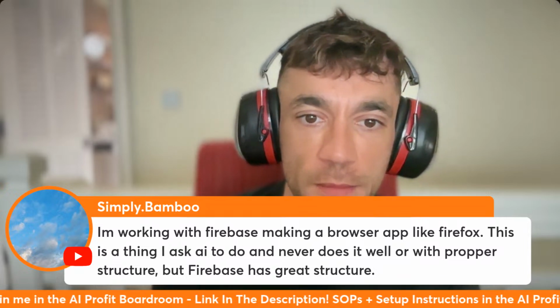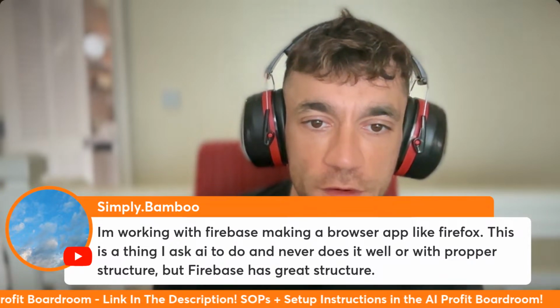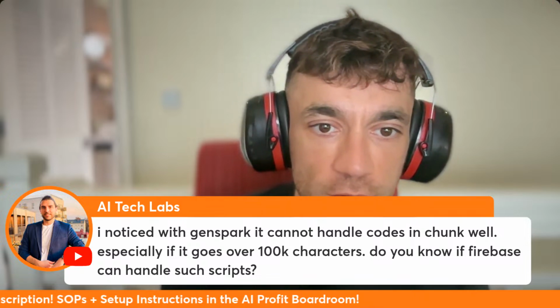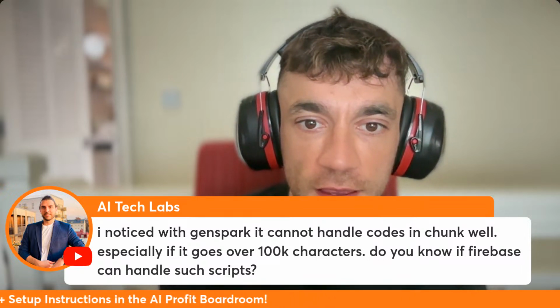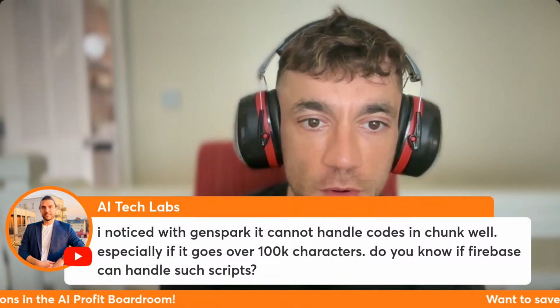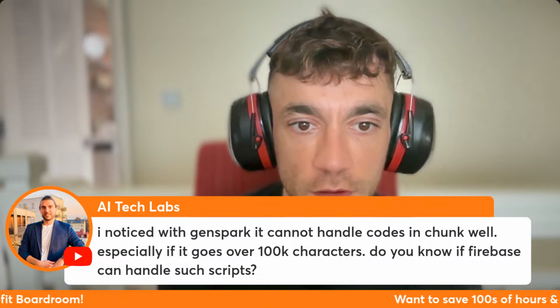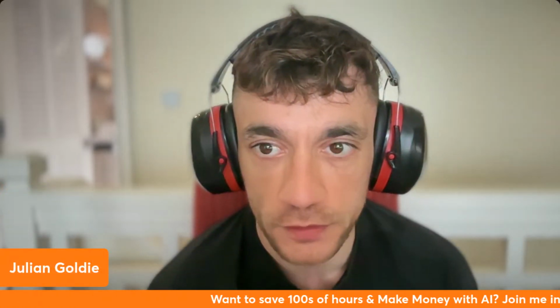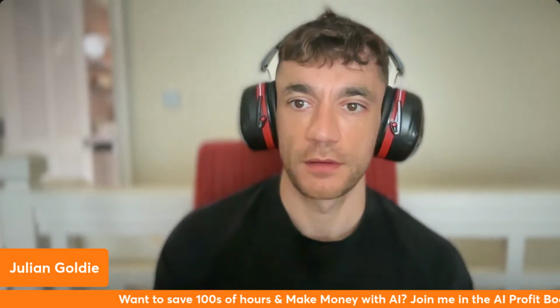Simply says, I'm working with Firebase, making a browser app like Firefox. That's pretty crazy, to be fair. And AI Tech Lab says, I noticed with GenSpark, it cannot handle code in chunks well, especially if it goes over 100 characters. I'm not sure about that. I think the more context you give AI, the more it's going to get confused.